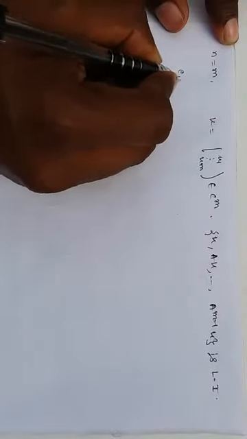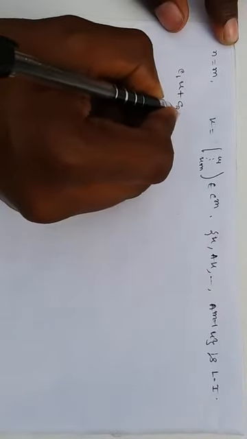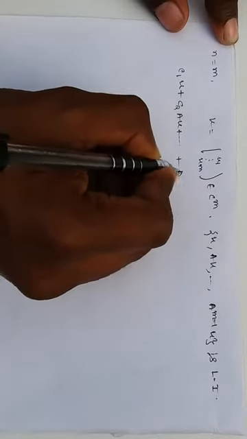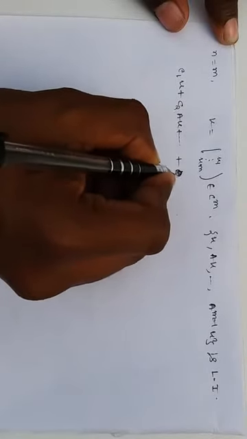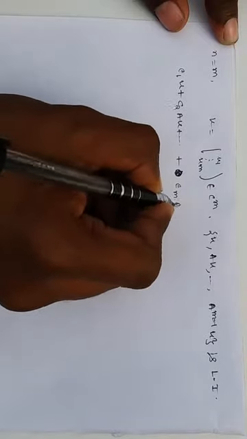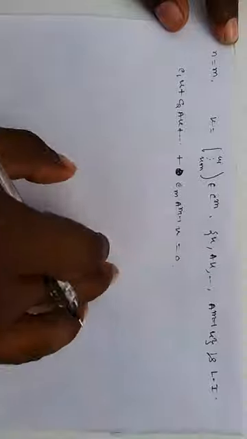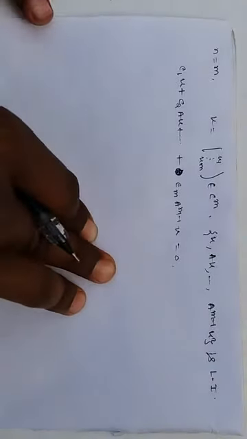So we can take a relation C1 U plus C2 AU plus ... plus Cm A to the power m minus 1 U equal to 0, and this is similar to the other two cases.